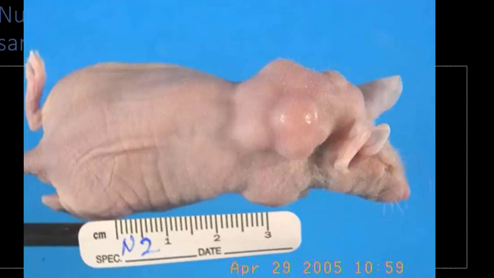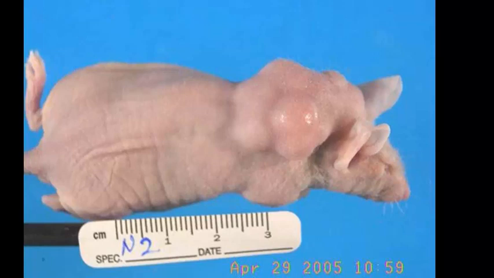The advent of the nude mouse in the early 80s, a T and B cell deficient mouse, not absent, but deficient, and the ability to inject these mice with tumor lines was a major advance in cancer research back in the 80s.